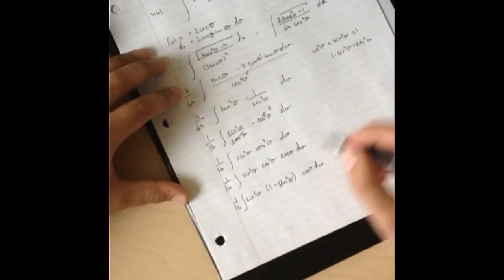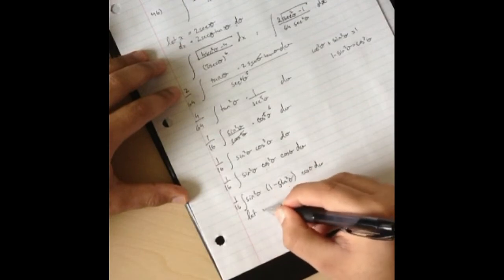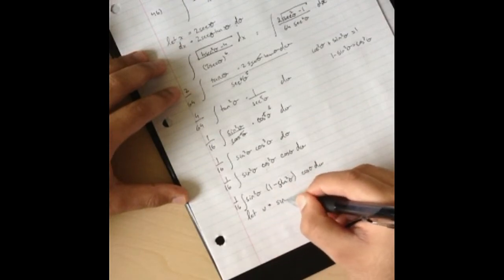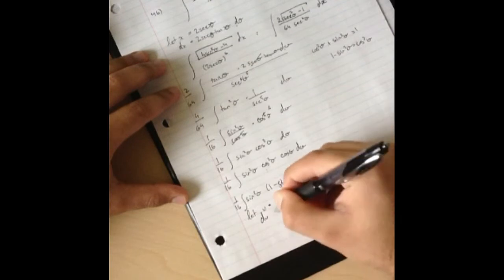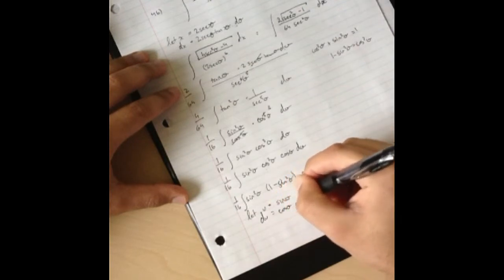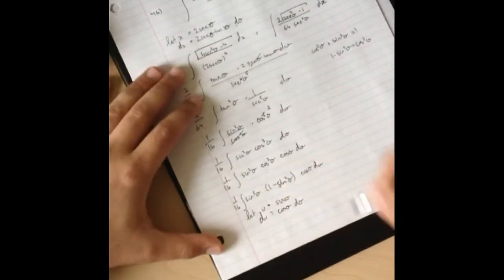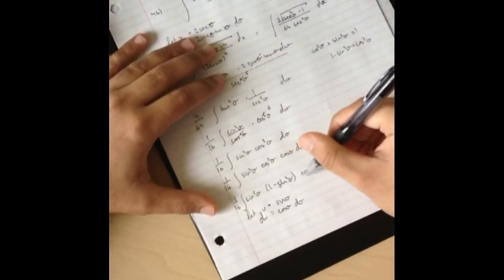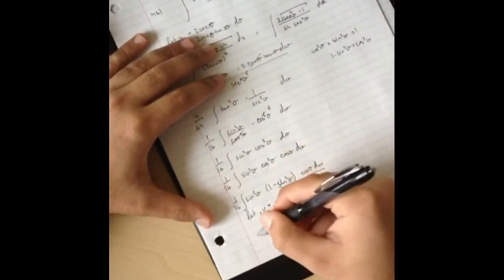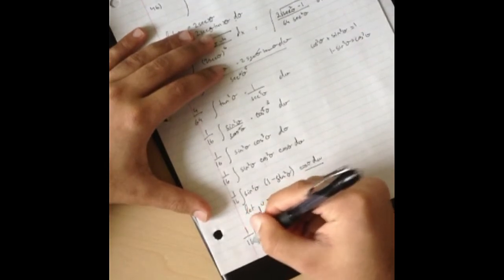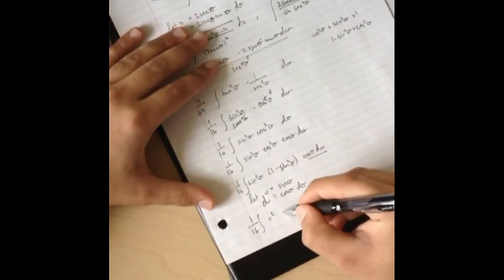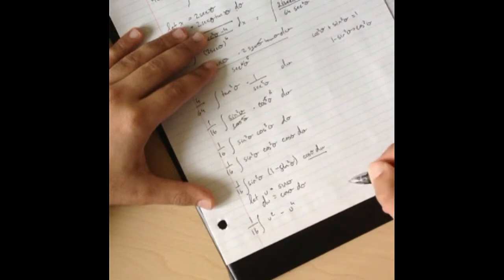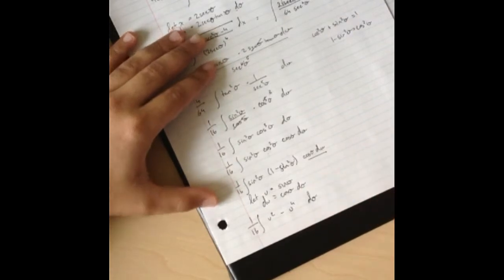Now this part is just basically substitution, where we're going to let u equal sine theta. We're going to take the derivative and we should get cos theta d theta. So now we can sub it in. We know this is cos theta d theta right here. We can rewrite this as the integral of u squared minus u to the 4 d u.